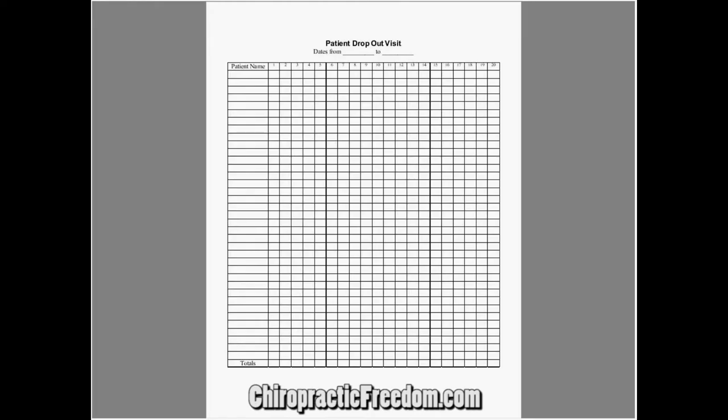So you put the patient's name down, and then where it says 1 through 20, all you do is, right across from their name, put an X in the box that corresponds with the visit number that they dropped out. So if the first patient dropped out on the first visit, you put an X. Now, do that for every patient. If you have a patient that you're still seeing and they haven't dropped out, there should be no X.